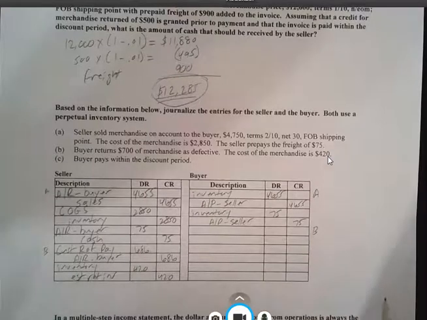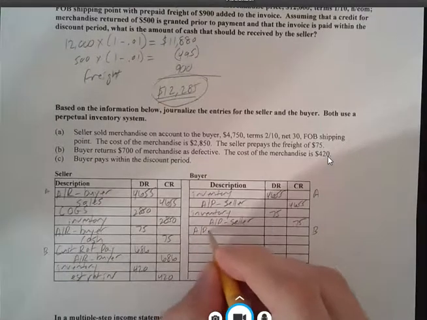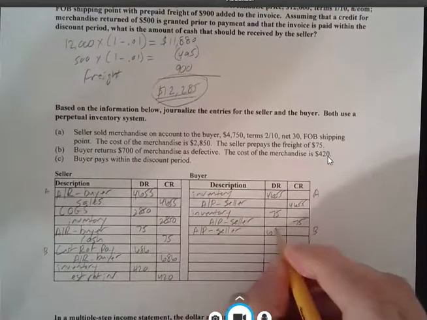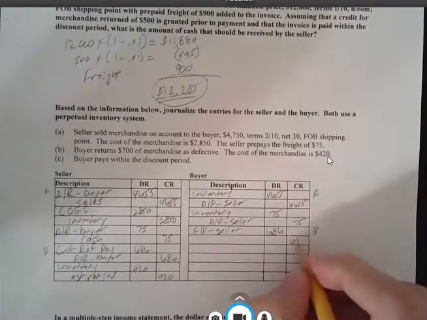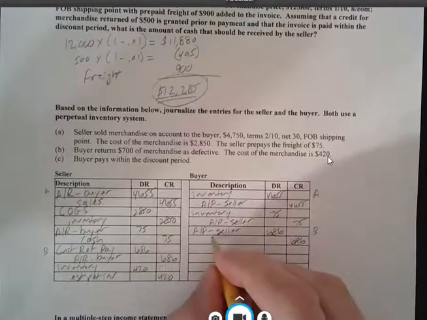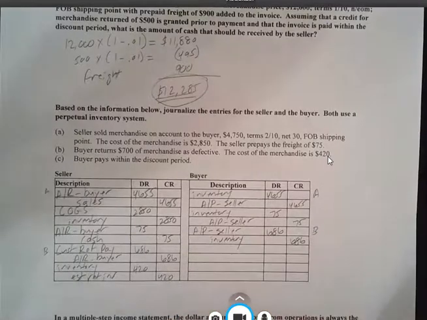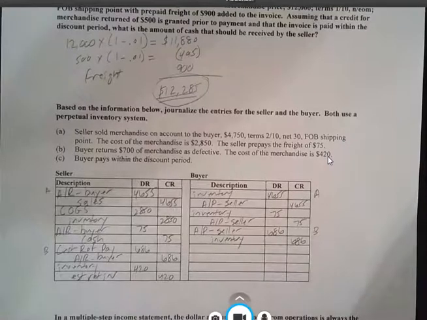From the buyer's perspective, a little bit simpler. We're going to reduce the amount of the accounts payable that we owe to the seller with a debit for that same $686. But we also sent back merchandise, inventory, even though it's defective. It was on our balance sheet at $686. So that's the amount that it must come off the balance sheet for. And again, that's all we have to do for the buyer. So we have one fewer transaction for the buyer than we do for the seller.